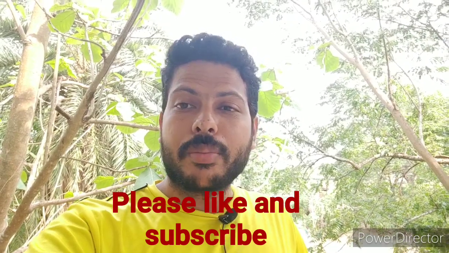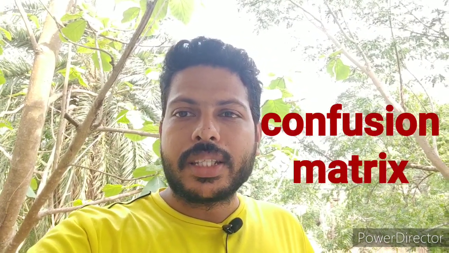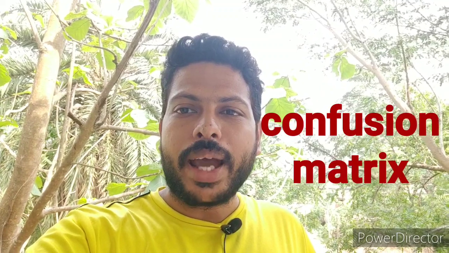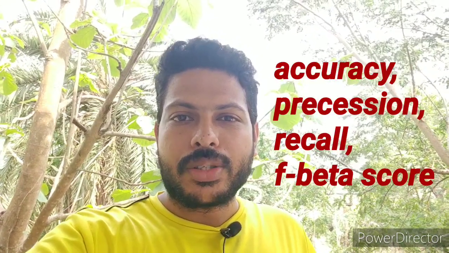Today we will be understanding a statistical concept known as confusion matrix. We have already seen logistic regression. Before proceeding to any other algorithm, we will be understanding this concept. Confusion matrix is a statistical term, and it's a mechanism used in machine learning to validate a model, to see how properly a model is estimating when implemented on test data. Here we will be seeing some terms like accuracy, precision, recall, F beta score. All these terms we will be understanding over here.